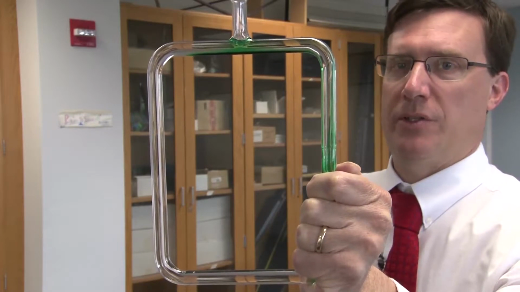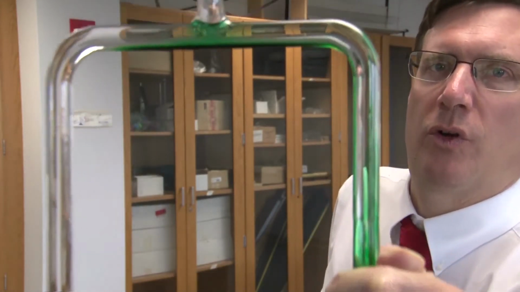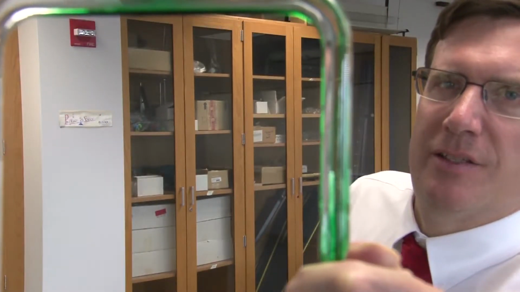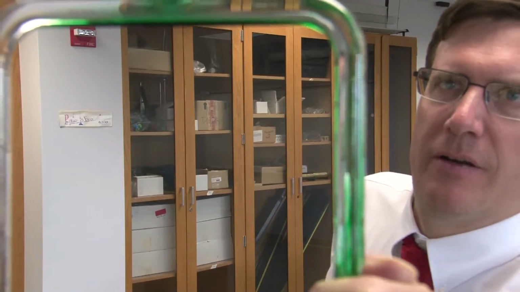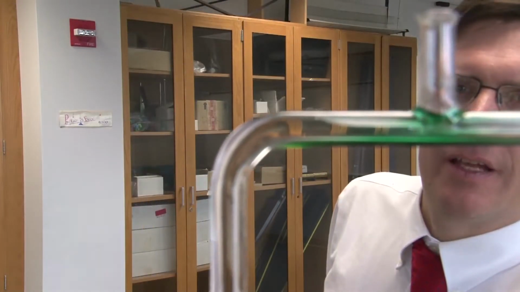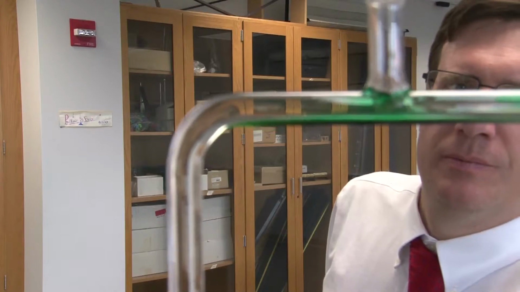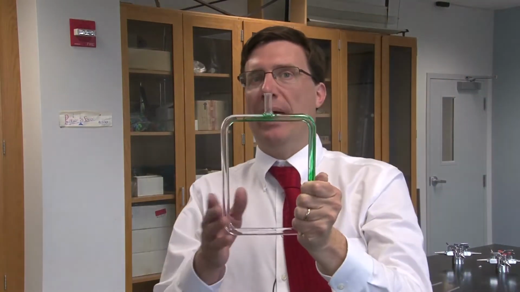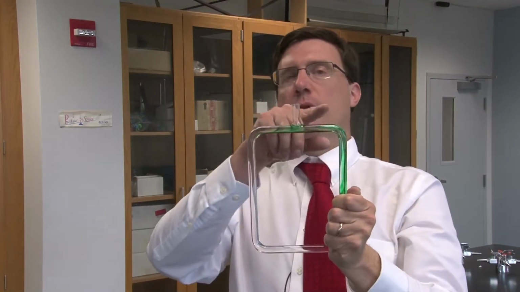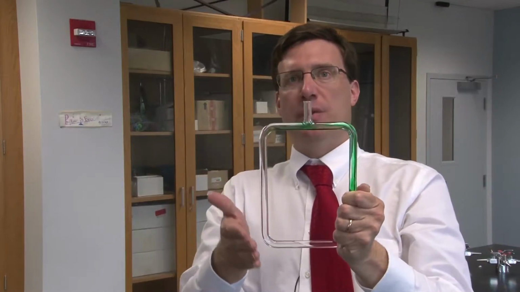It took a little bit, but it's starting to happen. Let's look real close at that side. See, you can see the food coloring going up right there. And there it is, sliding that direction down the tube. Okay, so this is one way that I can prove that warm fluids will rise and cold fluids will sink.